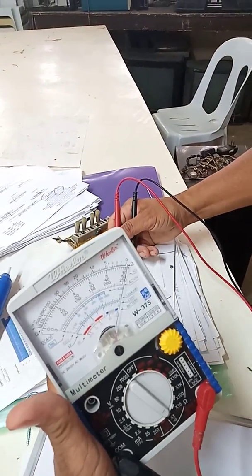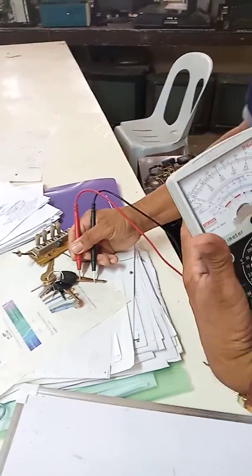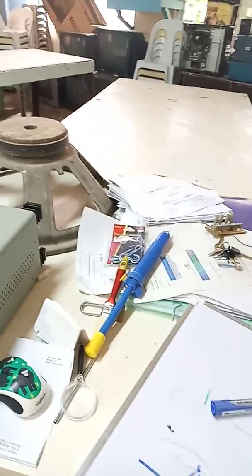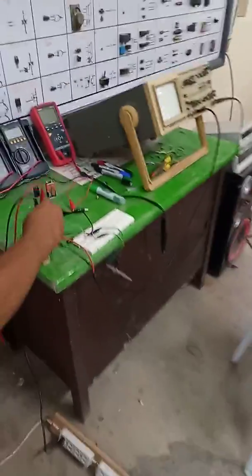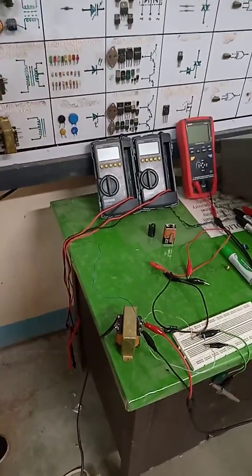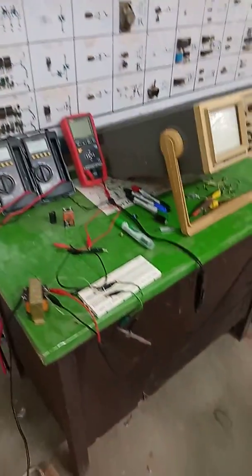Low resistance because it is a conductor. Okay, what else? Steel. It is covered with insulator. Okay. Another example of steel.